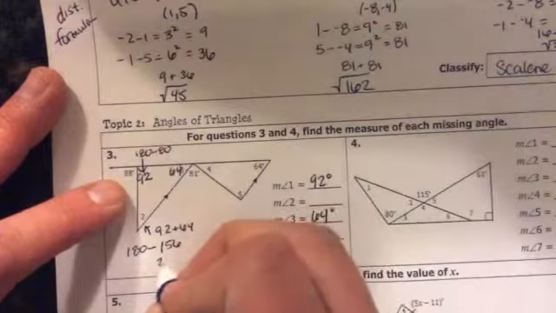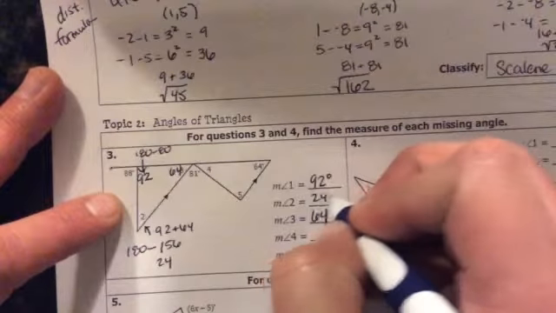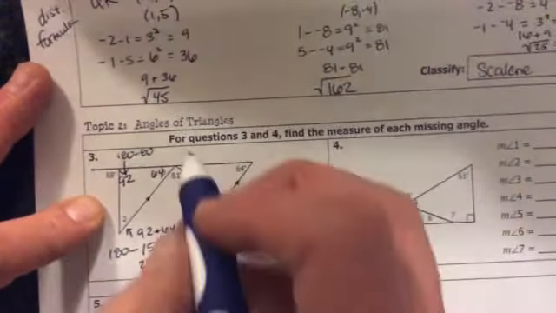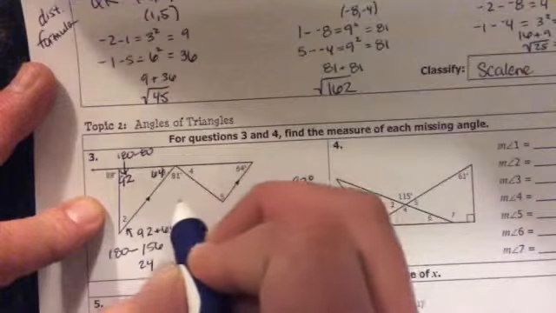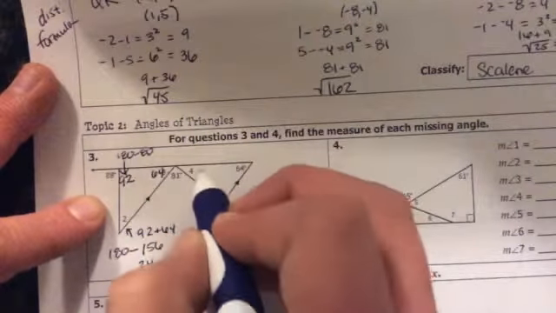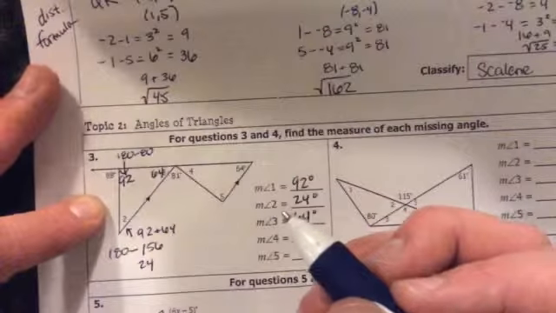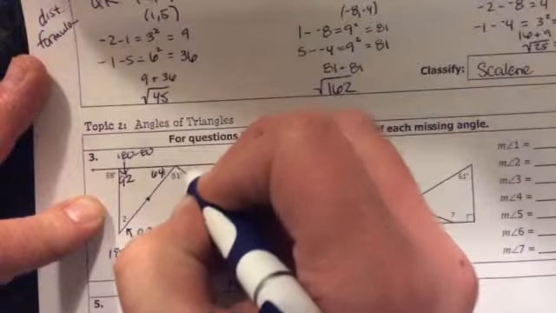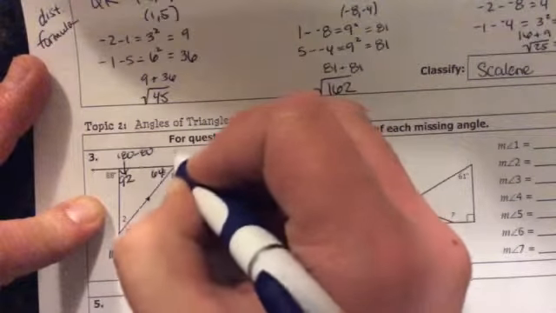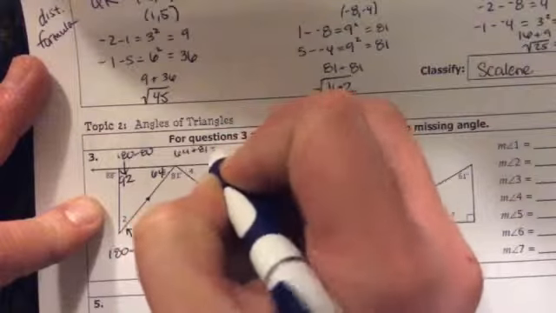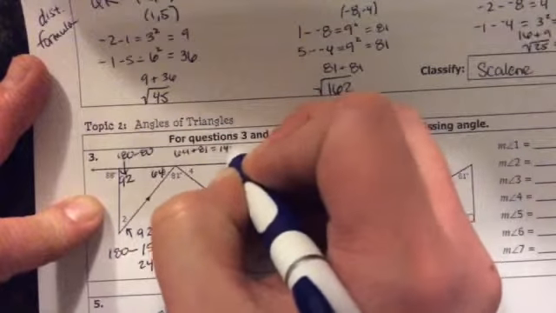And it's going to be 24 degrees. Alright. What I do know here is that this angle, which is 64, and this angle, which is 81, and this angle, which we don't know, equal 180 together. So the first thing I have to do is add those together. 64 plus 81. That gives me 145.